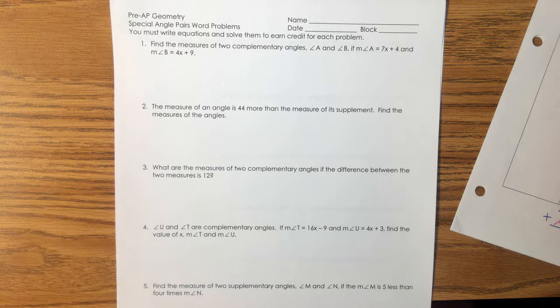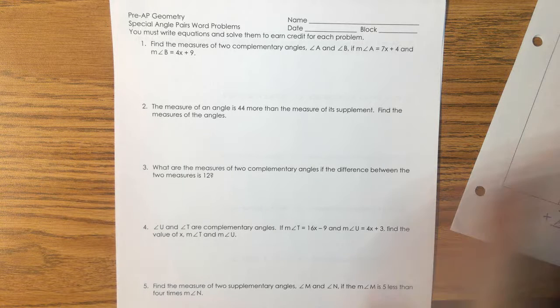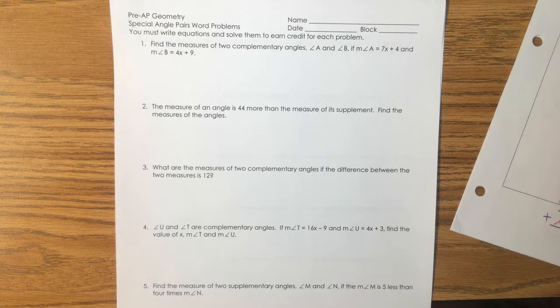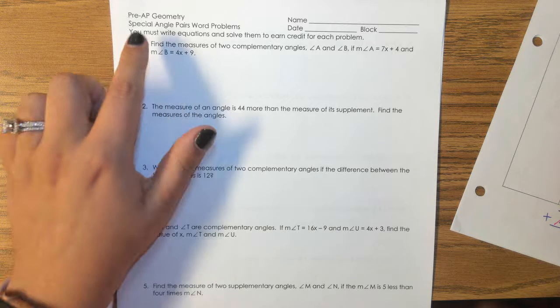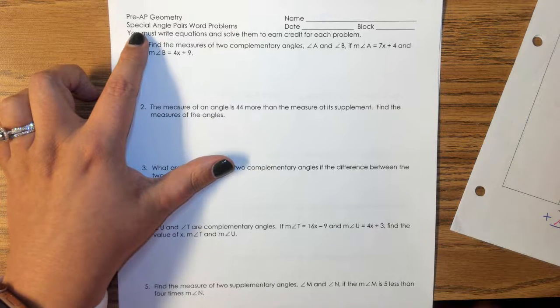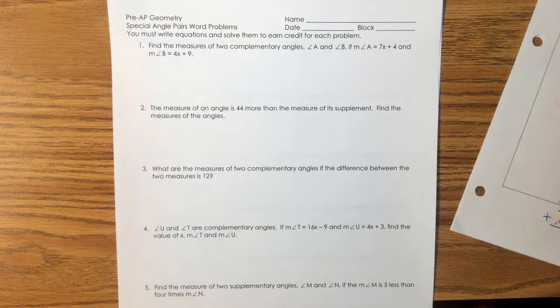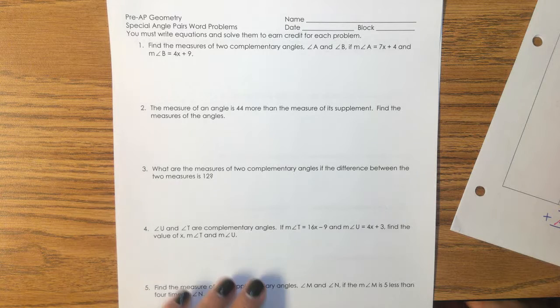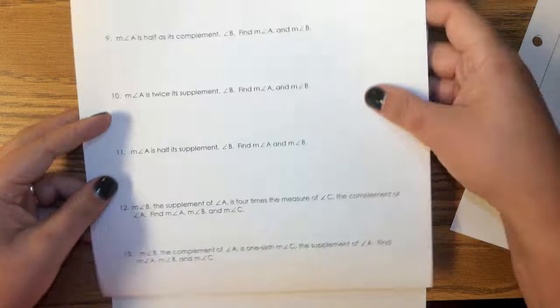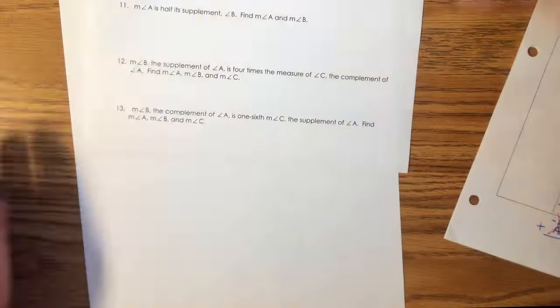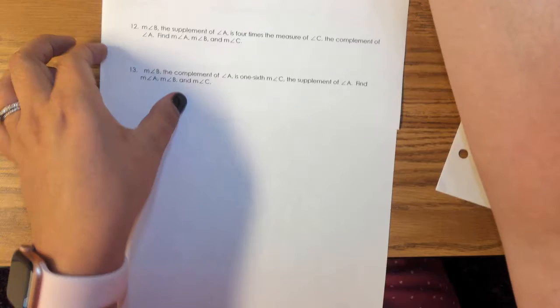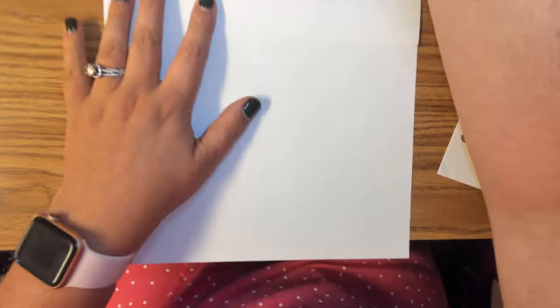Alright, so after you showed the substitute your word problem notes filled in, you should have gotten this worksheet from them, the Special Angle Pairs Word Problems worksheet. And what we're going to do is flip together to number 13 on the back on the bottom, and we're going to do that together.